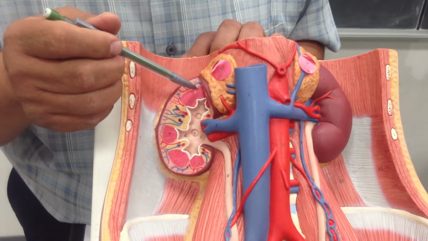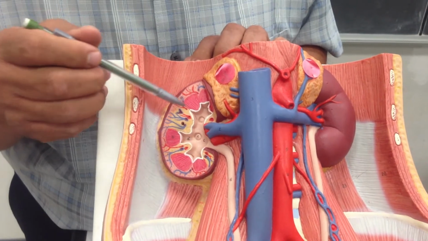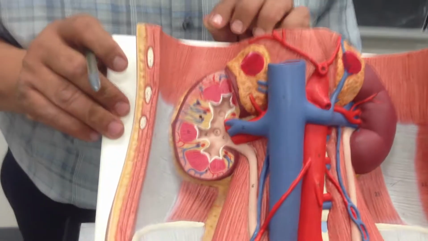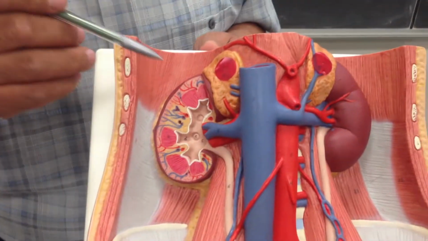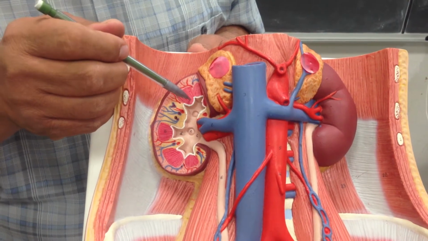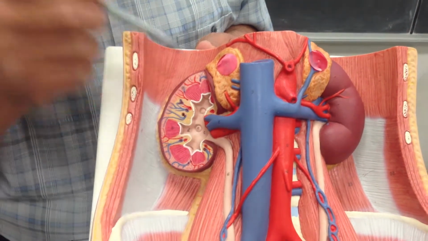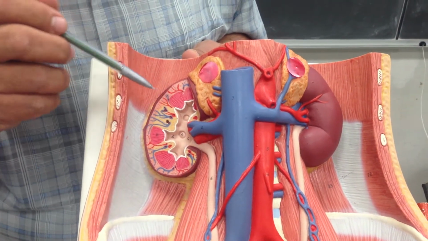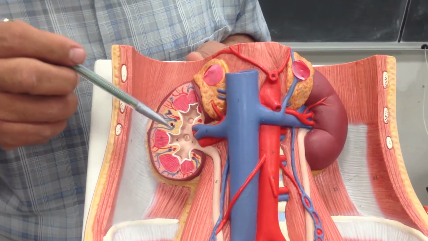Let's go for the medulla of the kidney. It shows these pyramids. Each one has at its tip an opening called the renal papilla, for passage of urine into the pelvis that way.